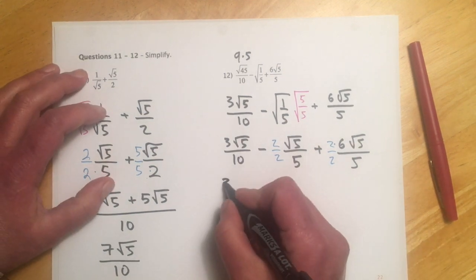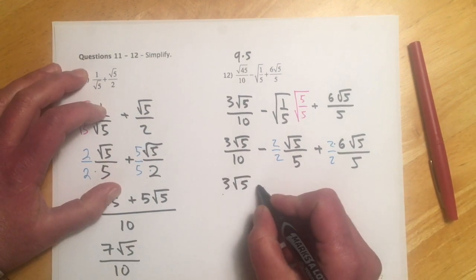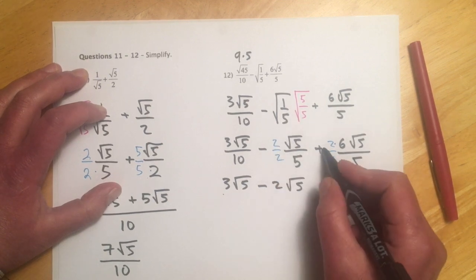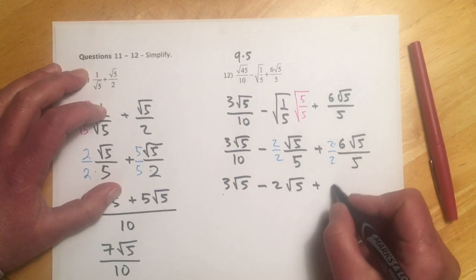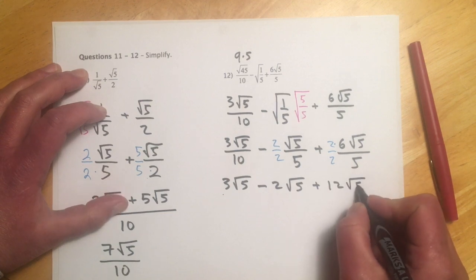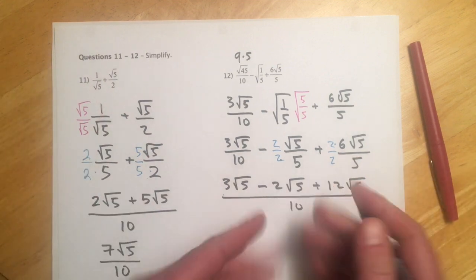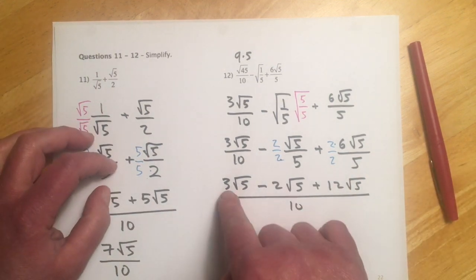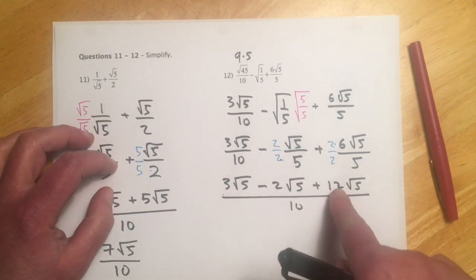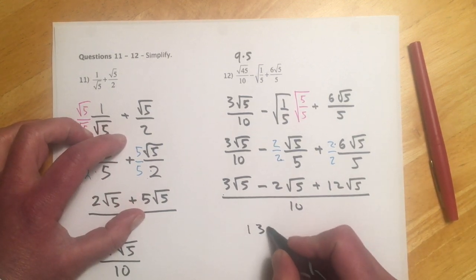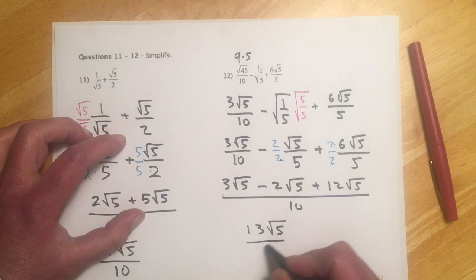So that gets us 3 root 5 minus 2 root 5 plus 12 root 5's. And then these are all over 10, so it's legit for me to put all over one denominator. So 3 minus 2 leaves me 1, and then plus 12 will give us 13 root 5s over 10.